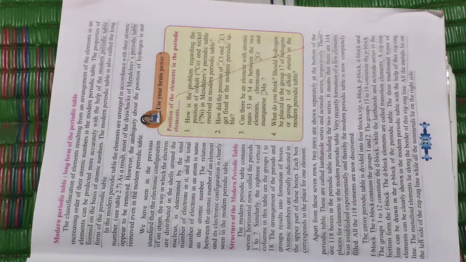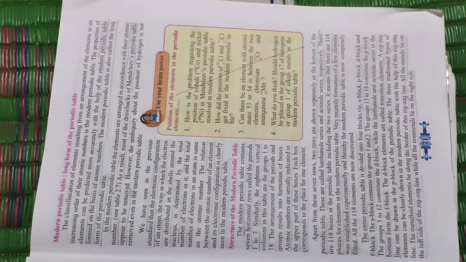Understand? Most of the drawbacks of Mendeleev's periodic table are removed when we arrange the elements according to atomic number. इसका मतलब ये है कि Mendeleev's periodic table में हमने जो भी demerits देखे, हमने कौन से demerits देखे Mendeleev's periodic table में. He was quite confused about the position of hydrogen.